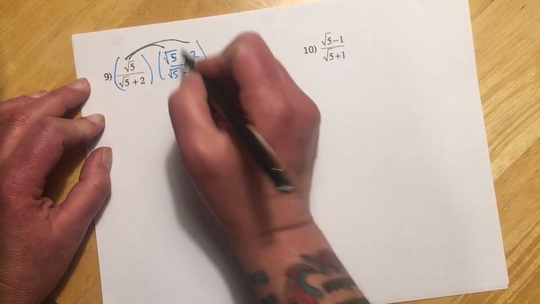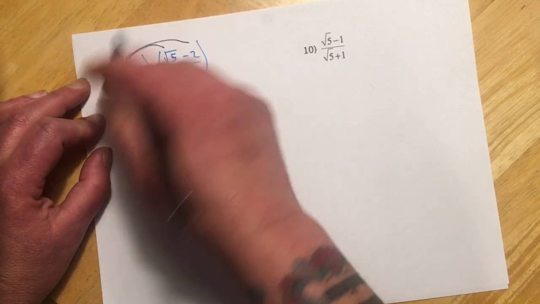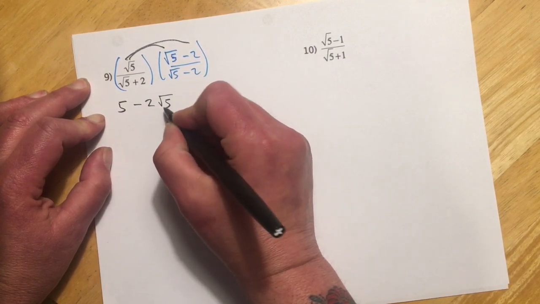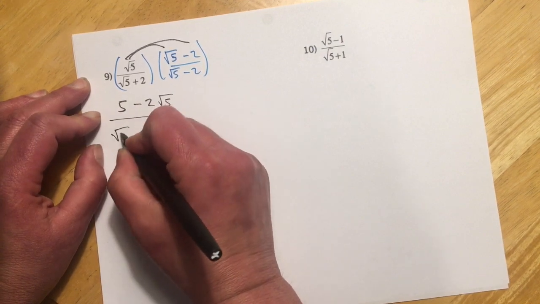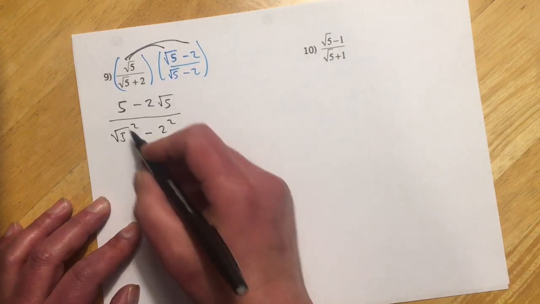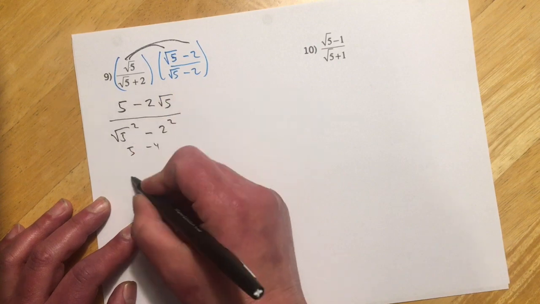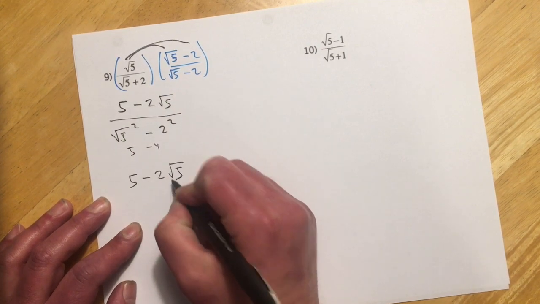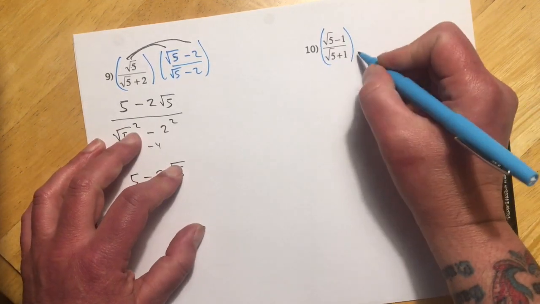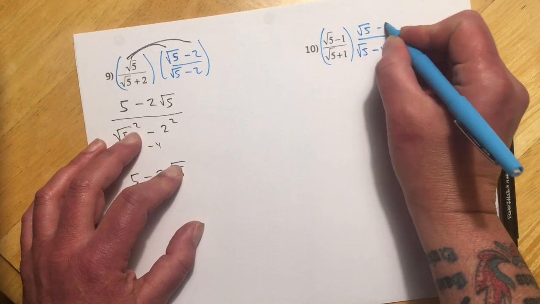So here I'm going to distribute the root 5. So root 5 times root 5 is plain 5, because it would be square root 25, and break down to that. Root 5 times negative 2, so negative 2 root 5. Downstairs I'm just going to say root 5 squared minus 2 squared. That's our a squared minus b squared. And this is going to be 5 minus 4, so that's just going to be a 1 down there. So this up top is my result. Over here, same idea. I'll do root 5 minus 1, root 5 minus 1.